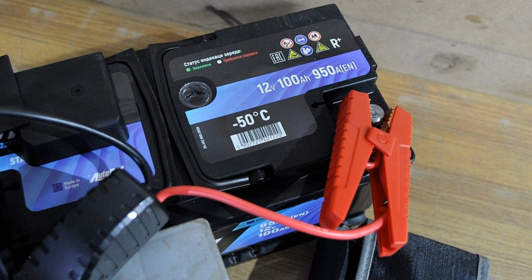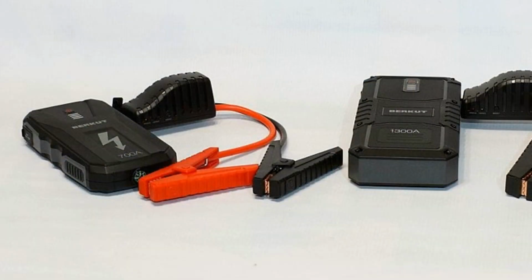The correct approach is to choose a starter for your car based on the cold cranking current of its regular battery. This is a figure indicated on the battery case with some letter index, more often EN, sometimes CCA or DIN, which means the standard of measurement in different countries. We have already talked about this in detail, and you can find out more in the article Choosing a Battery: Cold Start Current. What is this parameter and why is it so important? Although, if there is no desire to go into details, you can simply look at the current parameters of the standard battery in the car manual and choose a starter in accordance with them. How to do it? Simple enough.